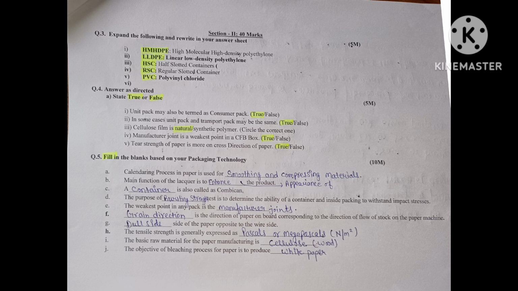Question number 5. Fill in the blanks based on your packaging technology. So here, calendaring process in paper is used for smoothing and compressing materials. Calendaring process smoothing purpose के लिए यूज होती है. Main function of the lacquer is to enhance appearance of the product. A dash is also a combi can container. It's made from two cans, so it's also known as combi can.